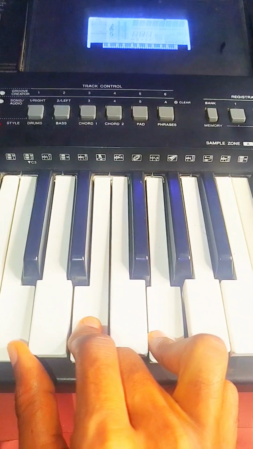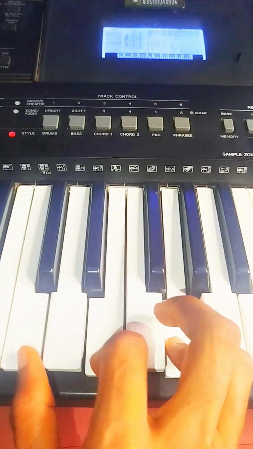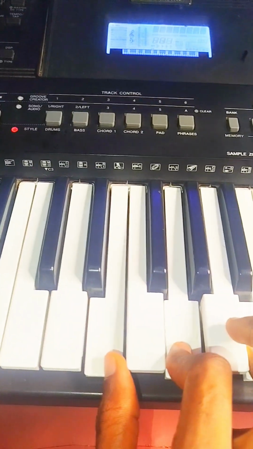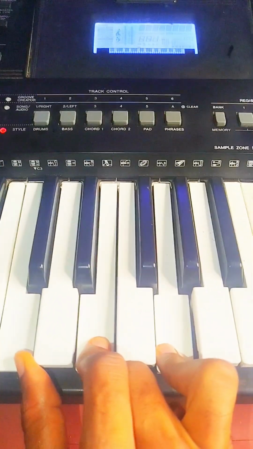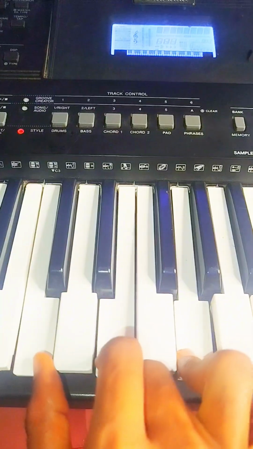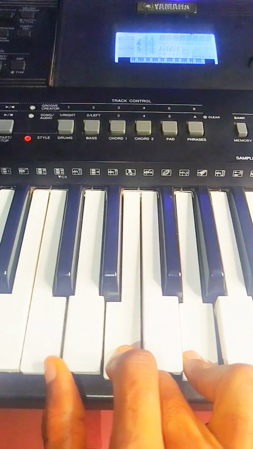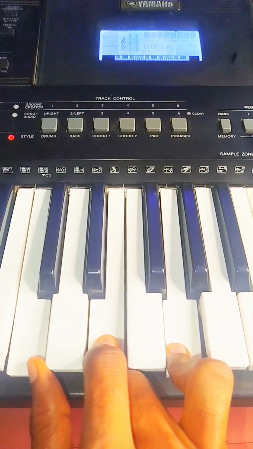So what is chord inversion? It simply means rearranging your notes, you understand, to better harmonize your songs. You see, for your Do, this is your root chord. So if you invert it, this is C, E, and your G.